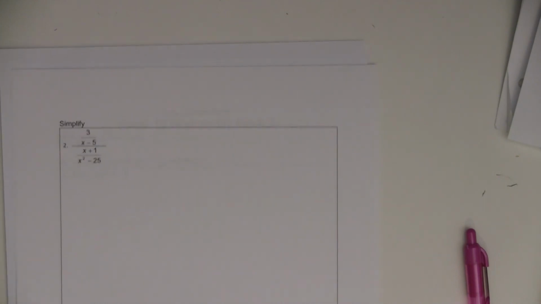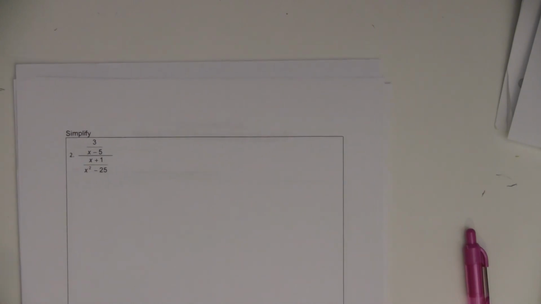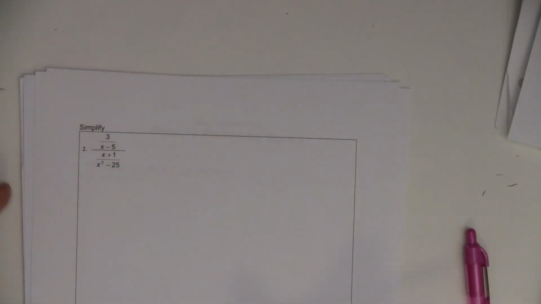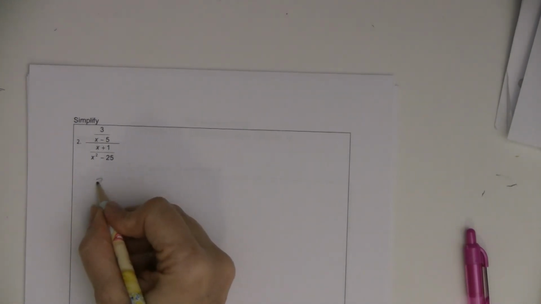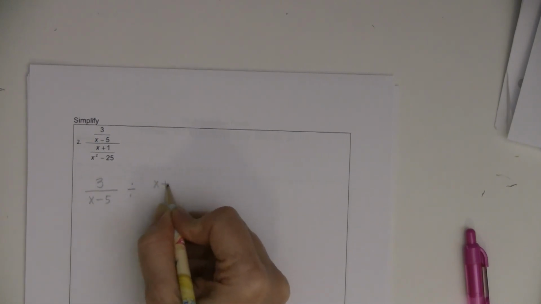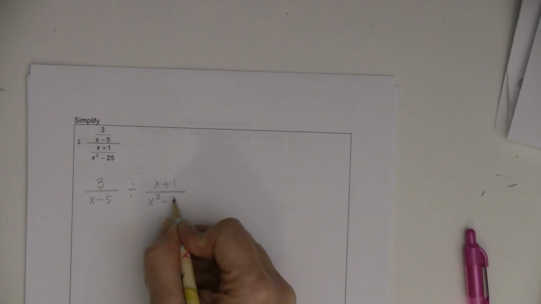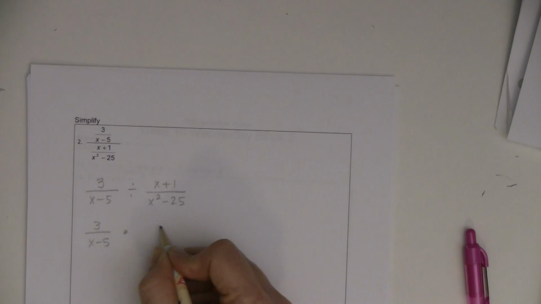So the other problem, I gave you 2, and I gave you 2 that were similar to the problems that we had done in the notes. And if you want to go do even more problems, you can certainly do the homework, and that would be excellent. When I have one fraction divided by one fraction, I like to use the order of operations. So I would rewrite this as 3 over x minus 5 divided by x plus 1 over x squared minus 25. And then I would flip-flop that fraction using the times of the reciprocal.